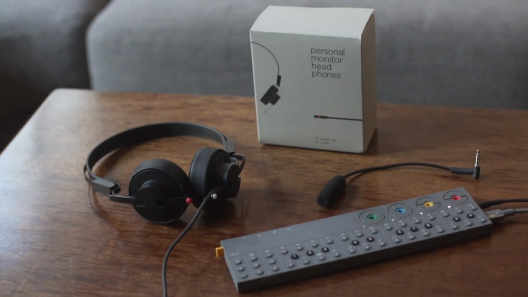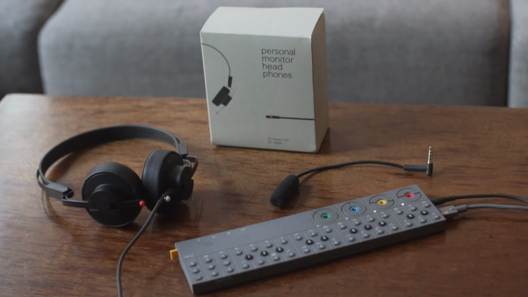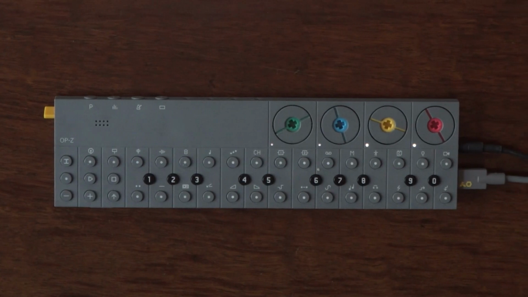Today I'm going to give a tutorial on one of the most requested topics, probably around the OPZ in general, and that's sampling, or internal sampling, because I've covered sampling before. I've got some free sample packs made specifically for the OPZ available, which I can link in the description. But this time I wanted to try doing no computer whatsoever.